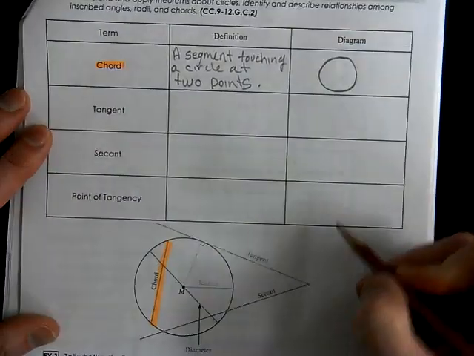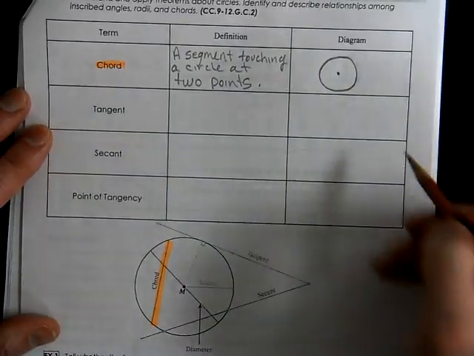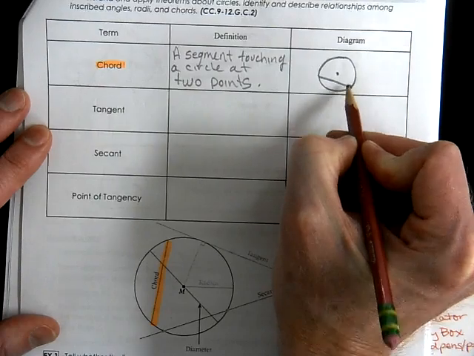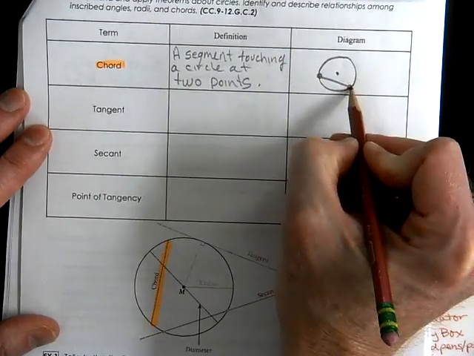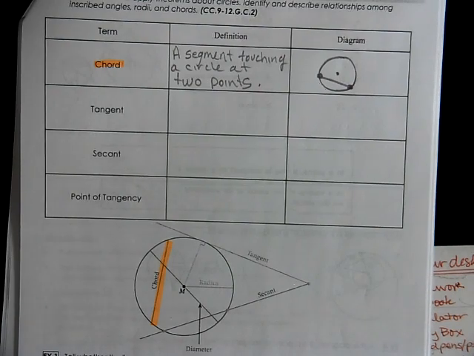So we have our circle with our center point, and a chord is going to touch a circle, have those endpoints on the circle in 2 different spots. It does not extend outside the circle. It does not have to contain the center of the circle, just to be a chord.